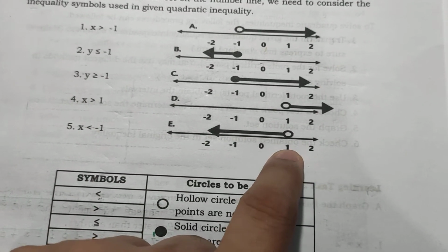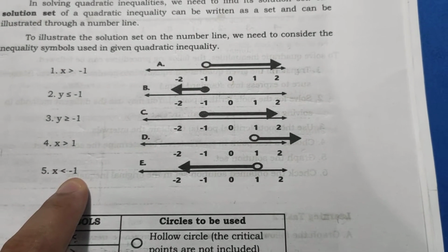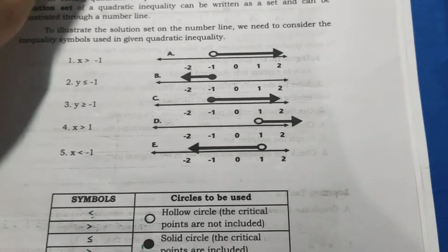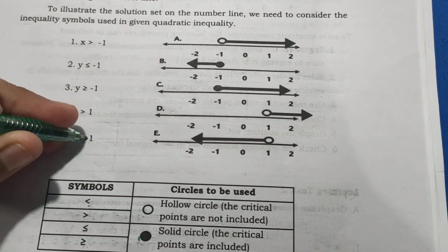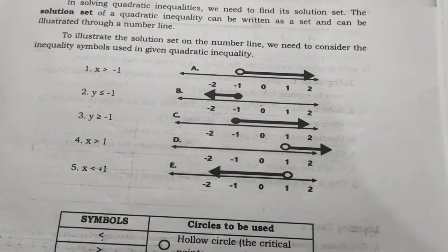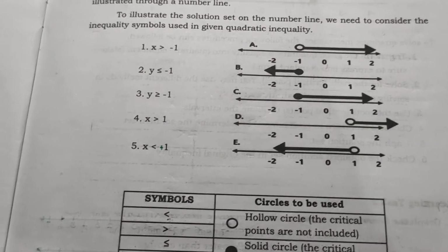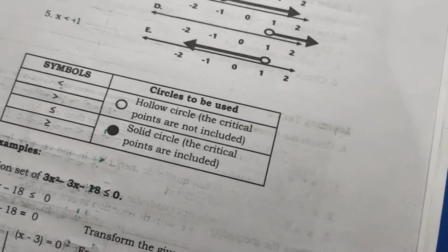Tandaan nyo, yung number 5, paki-change na lang. Medyo nagkamali siguro yan. So, it should be positive 1. Mali lang yung nasa module nyo. It should be positive 1. Pasensya na kayo. Minsan may error sa pagta-type lamang yan sa module. Galing sa DepEd. Okay, simple corrections lang naman yun. So, maayos naman natin yun.